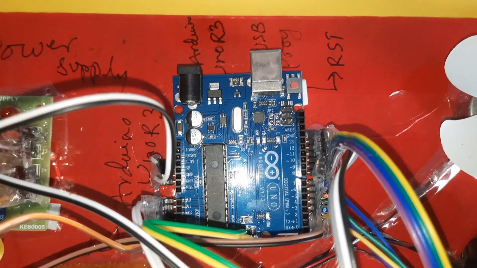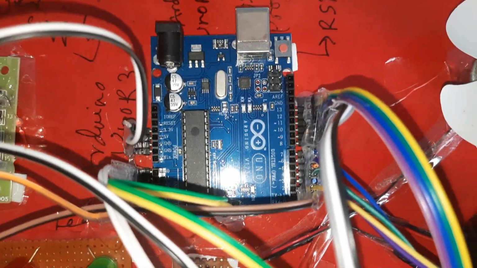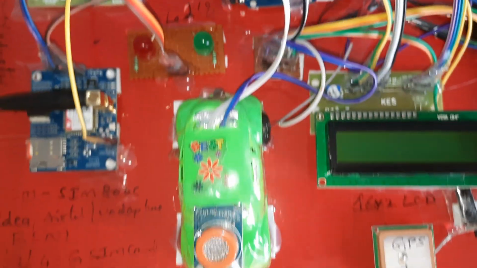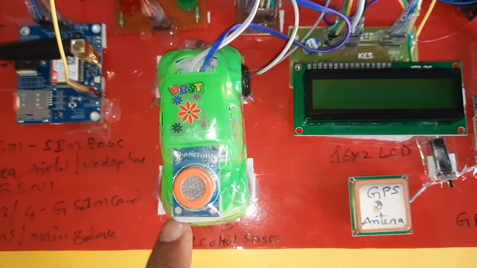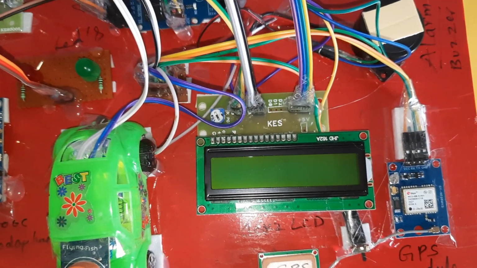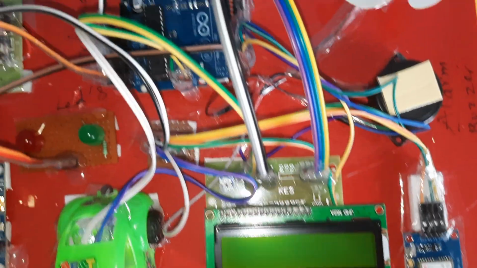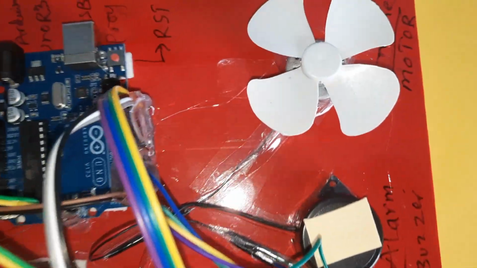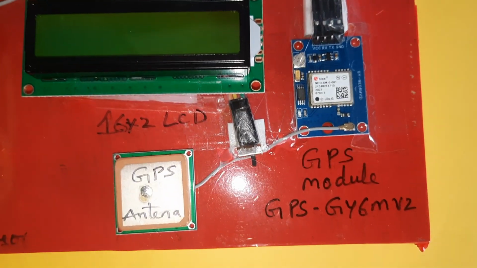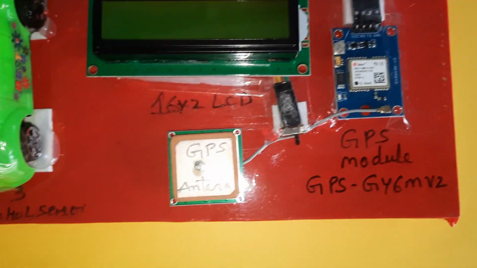GSM SIM 800C, Arduino Uno R3 board with reset button, USB programming, ATmega328 controller board, and one red LED and one green LED indicators, the MQ3 alcohol sensor, and a 16x2 character LCD display. Whatever process is going on should be displayed on the LCD. Then the engine, alarm, GY6MV2 GPS module and a GPS antenna.